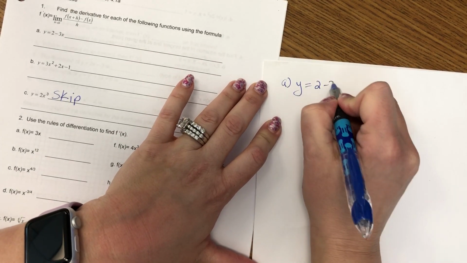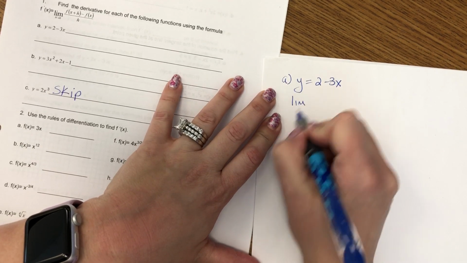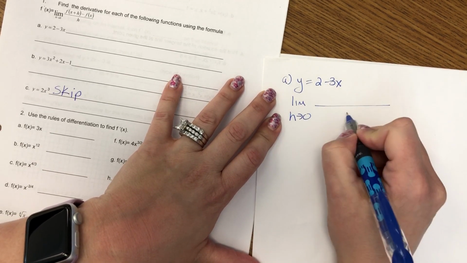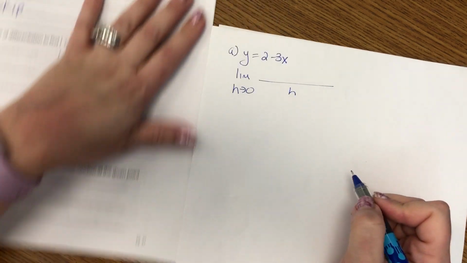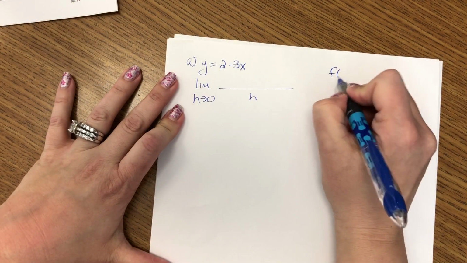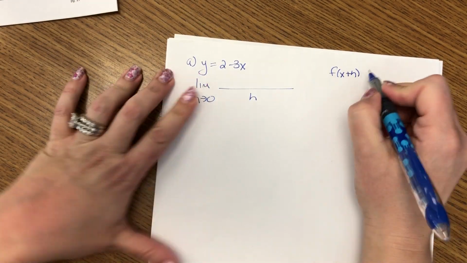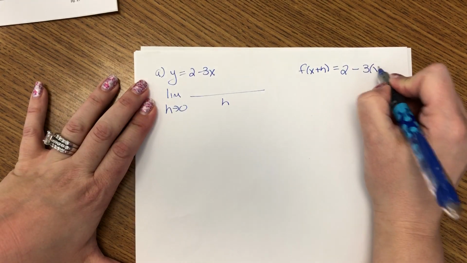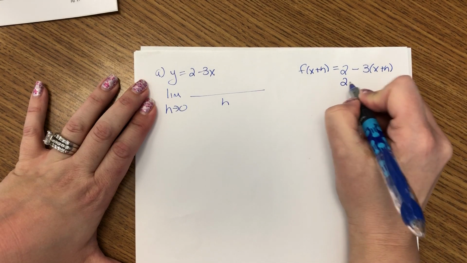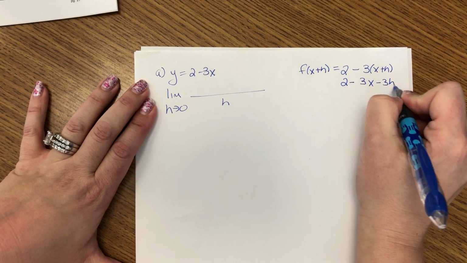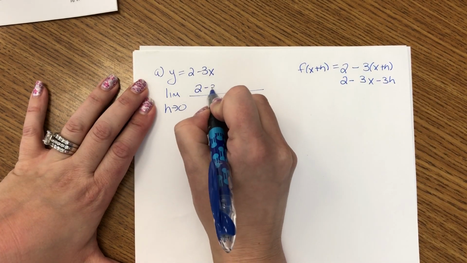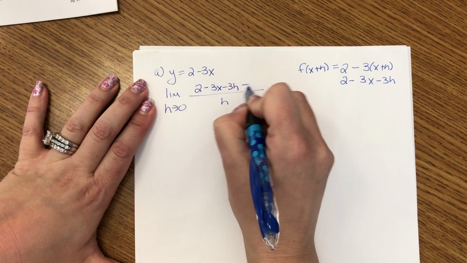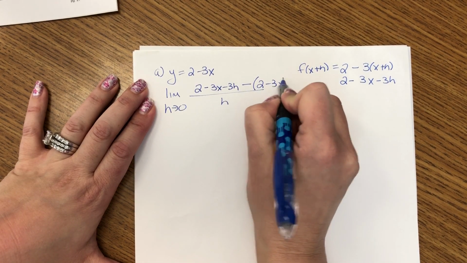A is 2 minus 3x. So the limit as h goes to 0, I'm going to do f of x plus h, or in this case it's y. So that's 2 minus 3 times x plus h. And distribute the negative 3. And then minus the original function.